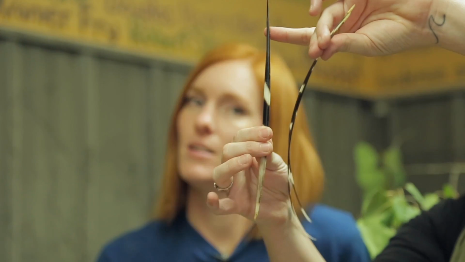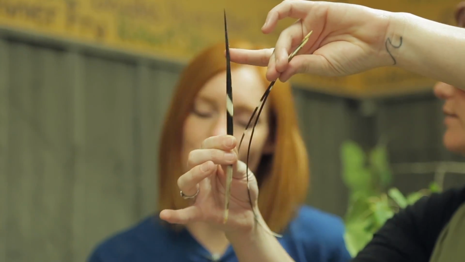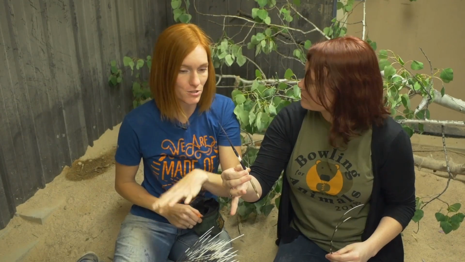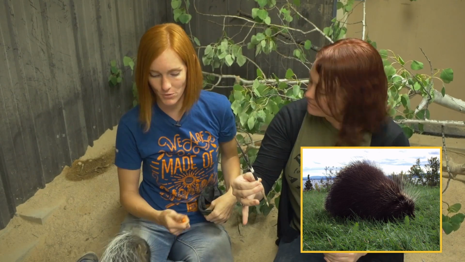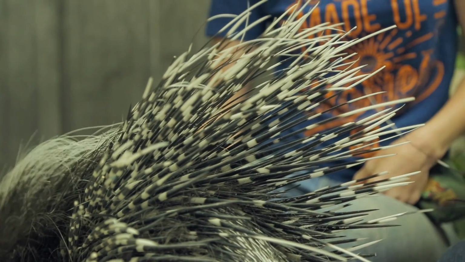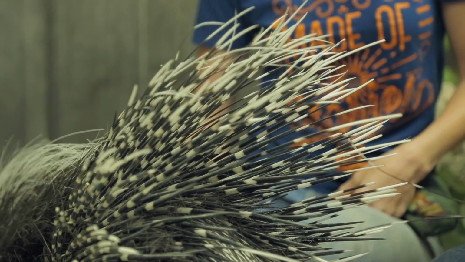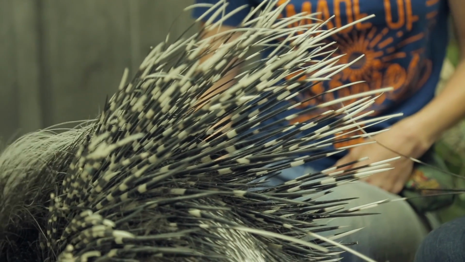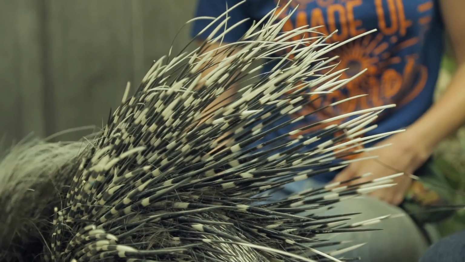So you can see the flexibility, there just isn't any. It's so rigid, and it's thick. These porcupines are different than New World porcupines from South America because they don't have a barbed tip. So they have to have a lot of force behind their poke so that it embeds and it damages that animal enough to give them a lasting impression, so they don't mess with these guys again.